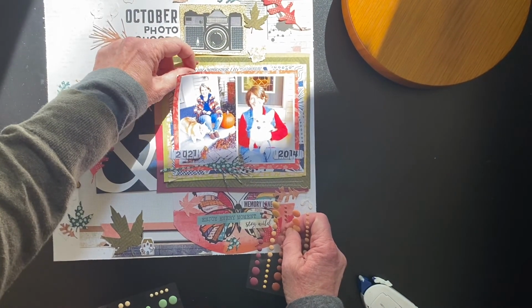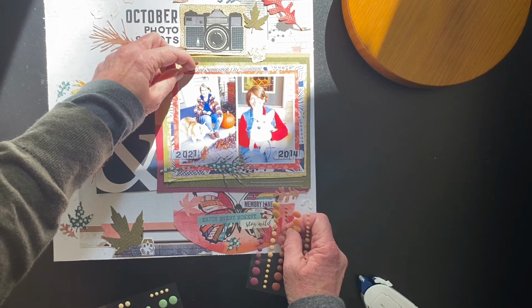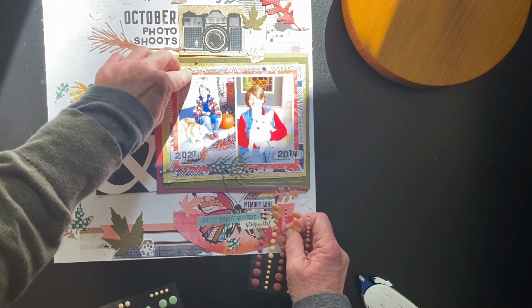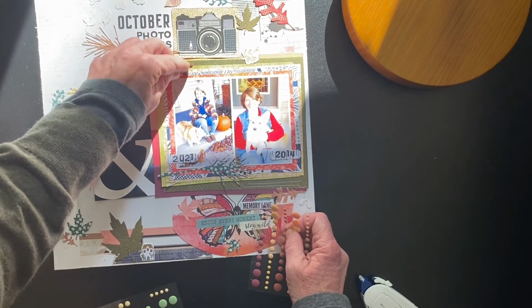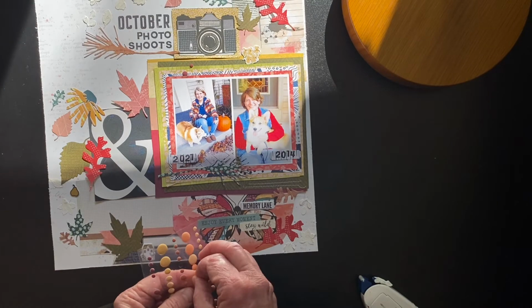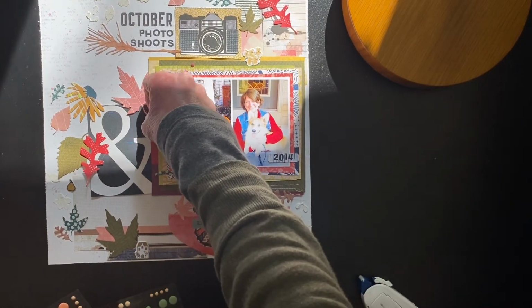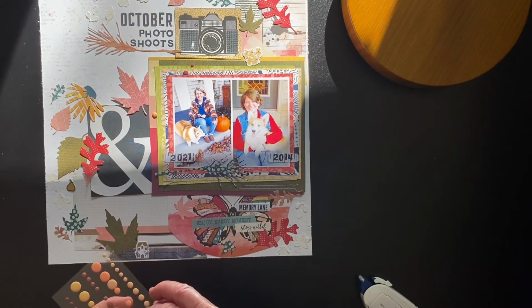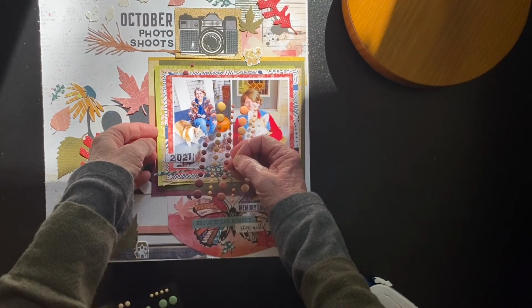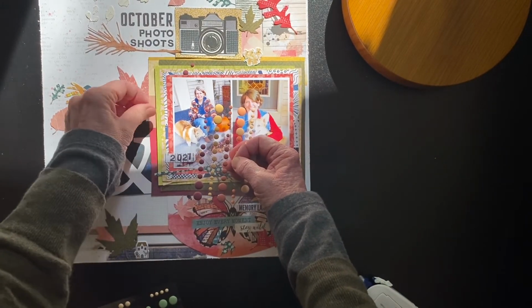There's so many great fall lines and fall papers and fall colors in Cherry on Top's shop. So I'm sure you'll find a lot of inspiration there if you're just now looking around for things that you can use. Oops! Oh, they just want to run away from me.